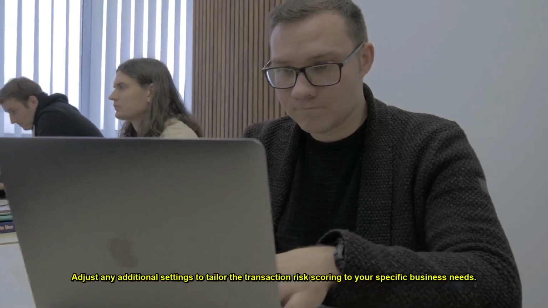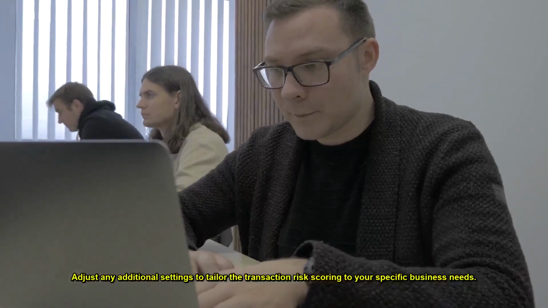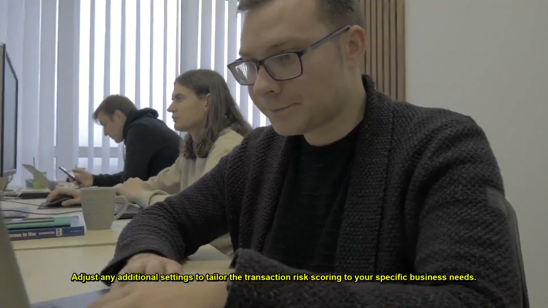Adjust any additional settings to tailor the transaction risk scoring to your specific business needs. Next, conduct a test transaction to ensure that everything is functioning correctly. Monitor the risk scoring results and make any necessary adjustments based on your findings. Finally, familiarize yourself with the reporting features available within TRM Labs for ongoing monitoring. You are now ready to utilize TRM Labs for transaction risk scoring effectively.